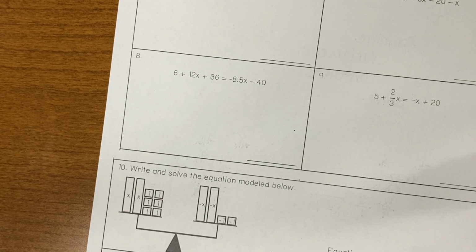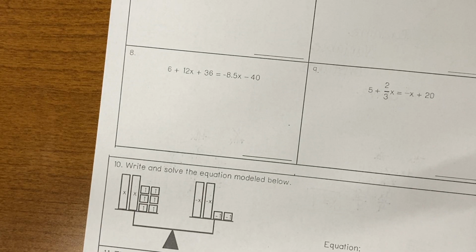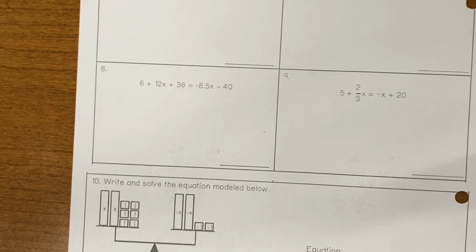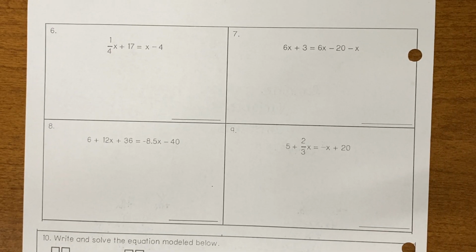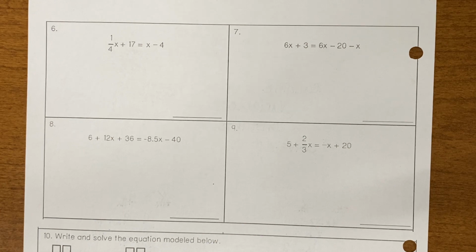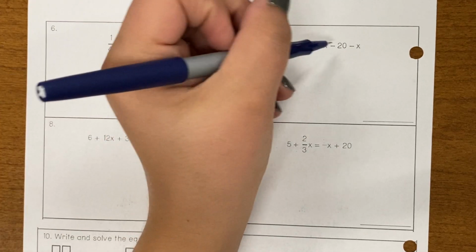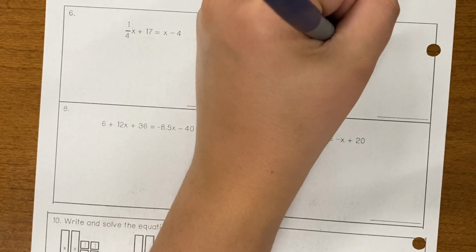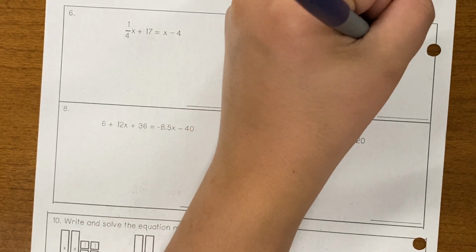On the back, let's do an example like number 7. I have 6x plus 3 equals 6x minus 20 minus x. The first step we need to do is combine like terms. So on this side of my equal sign, I have like terms 6x and negative x.